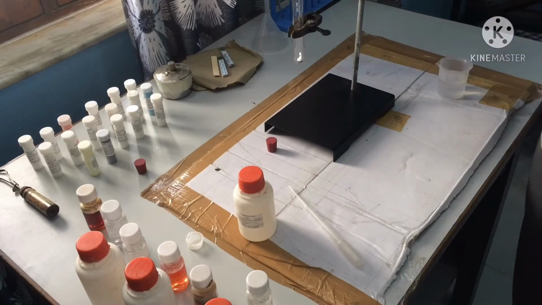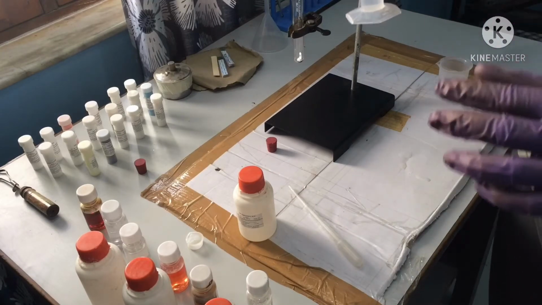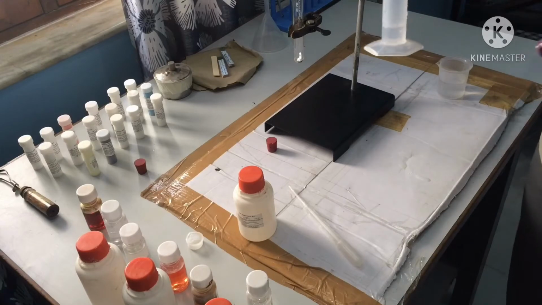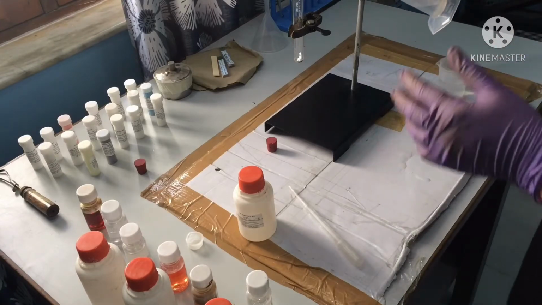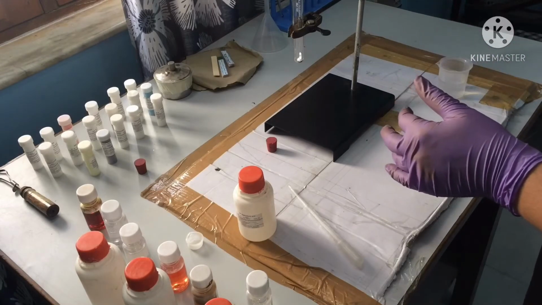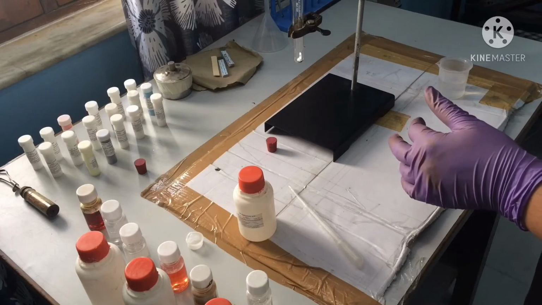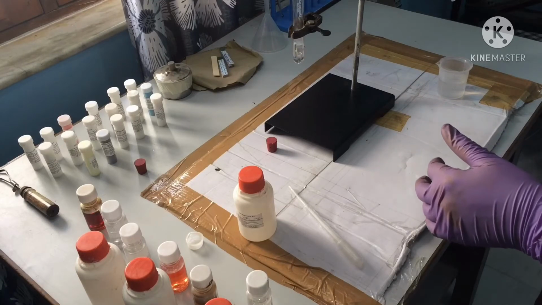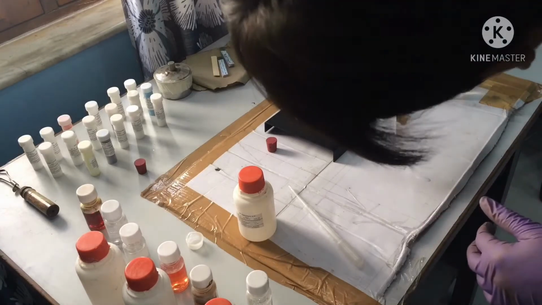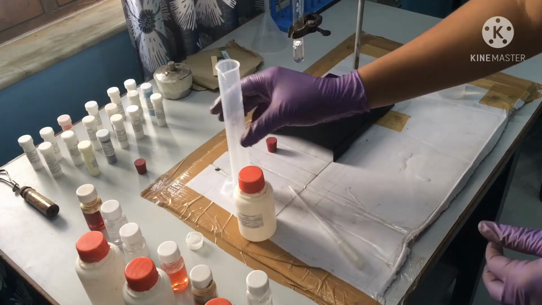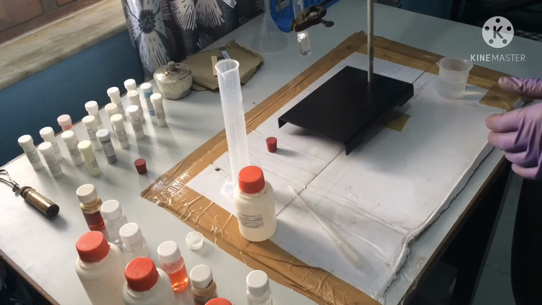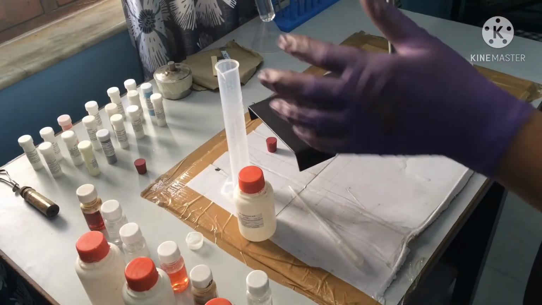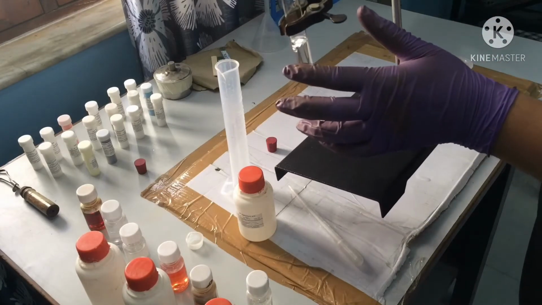I am pouring 10 ml of diluted hydrochloric acid in the test tube. So friends, you can see that I have poured 10 ml of diluted hydrochloric acid in a test tube.